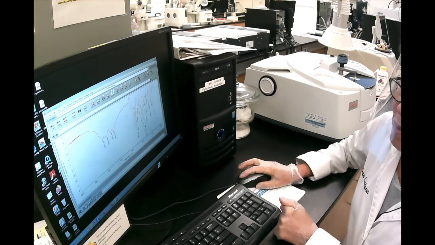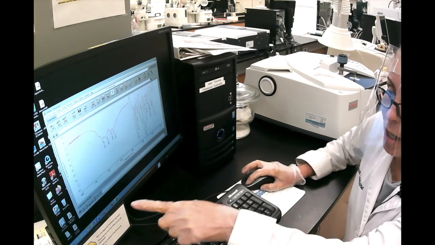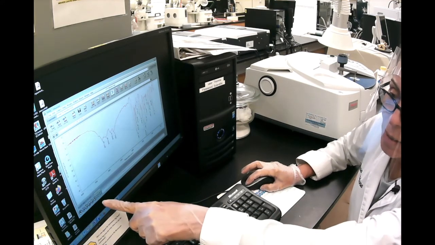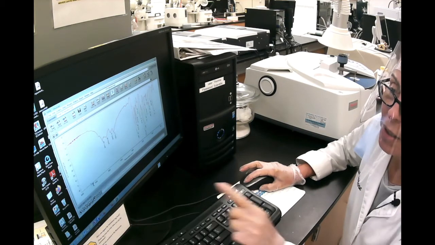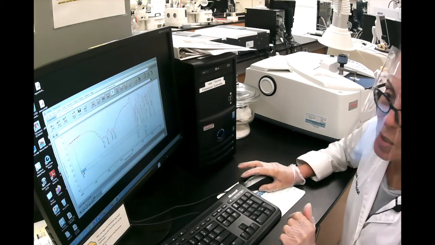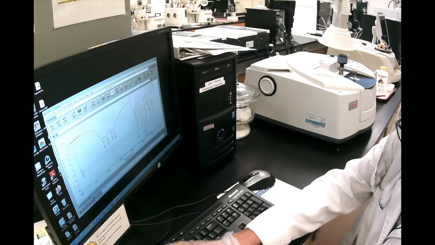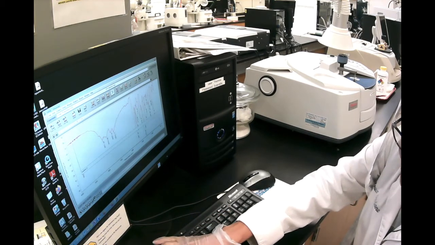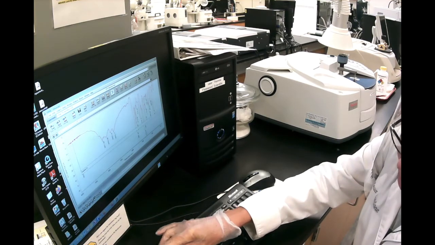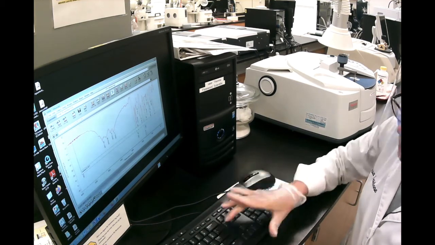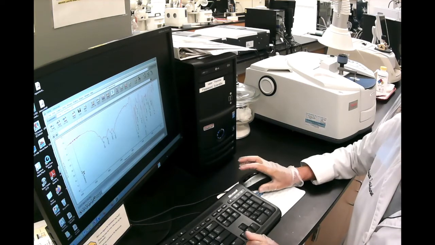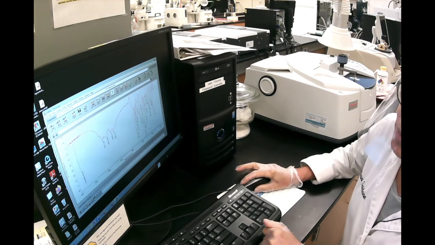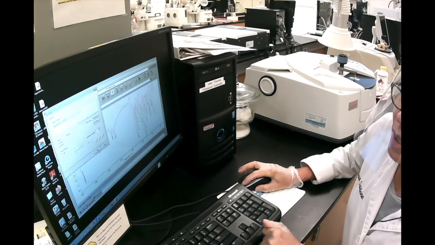To write my name, click on the cursor T at the bottom left side, the big bold T, and then you bring it to your spectrum and write your name, and then write your unknown number. And say enter, of course. And then print. And we're good to go.